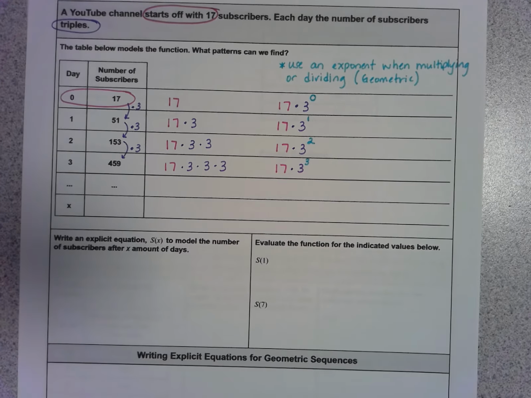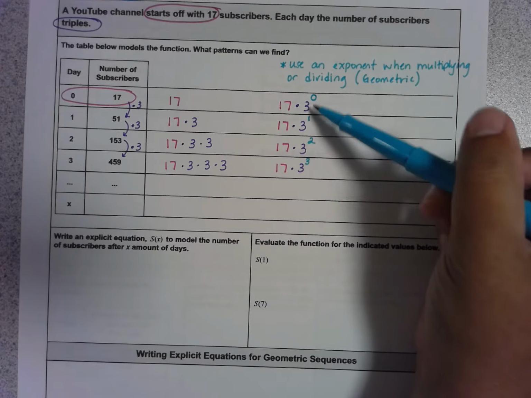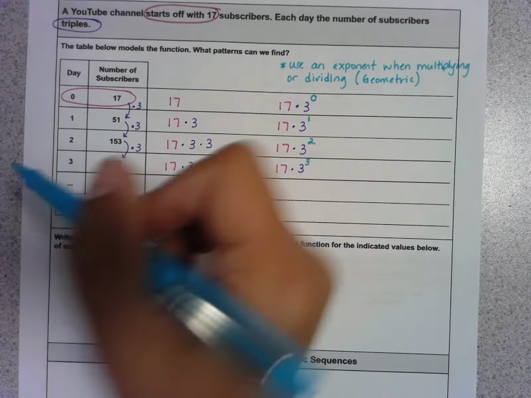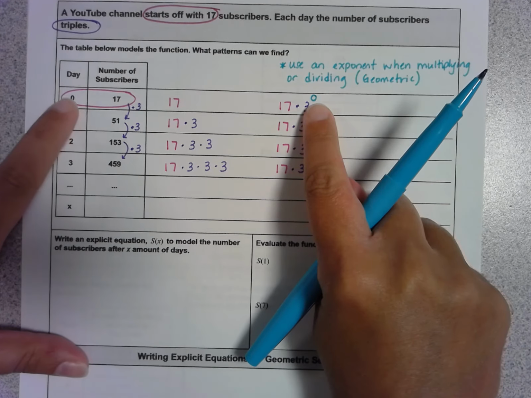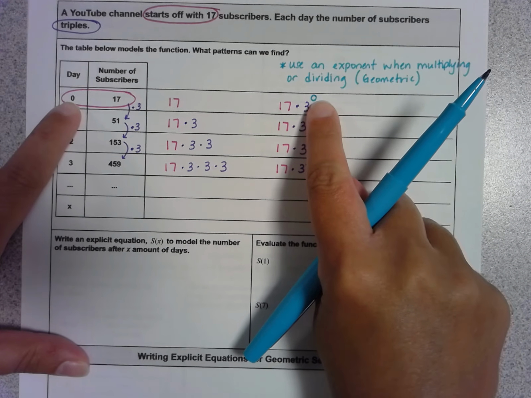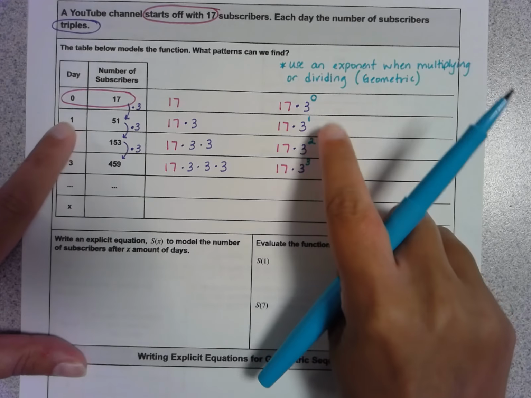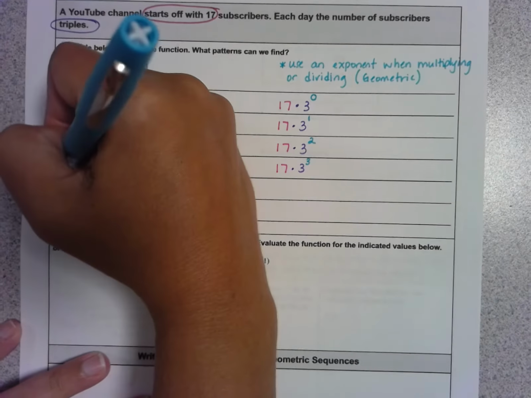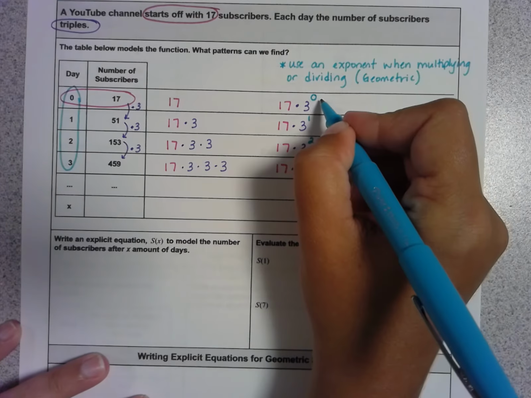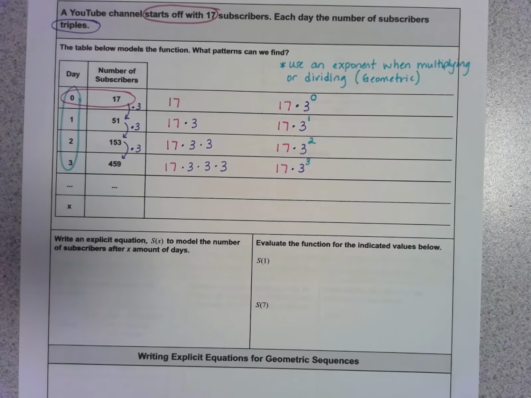Once again, there's a connection between how many times I used my pattern and the inputs. What we should notice is that the input value matches the exponent: 0, 0, 1, 1, 2, 2, 3, 3. So the number of days matches the exponent here.